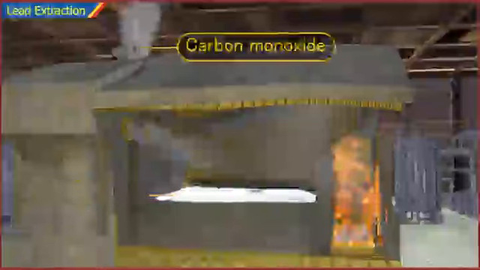Further, by treating lead oxide with coke at 1400 degrees Celsius, it reduces into the pure lead metal, liberating carbon monoxide. Pure lead is collected from the furnace. This process is called smelting.